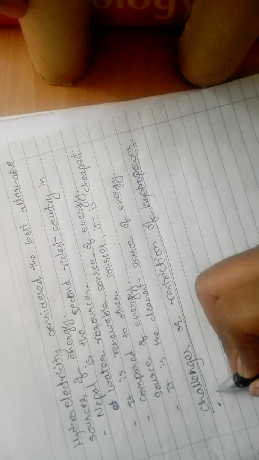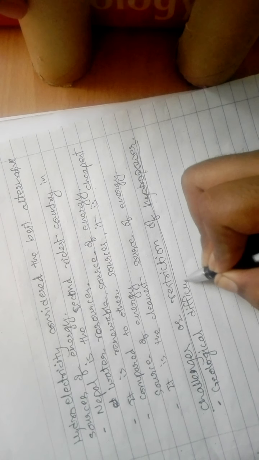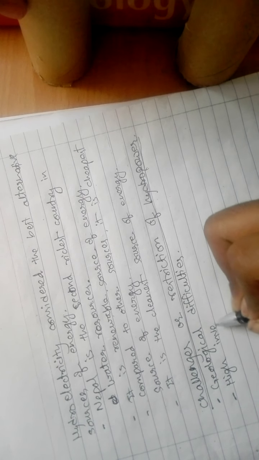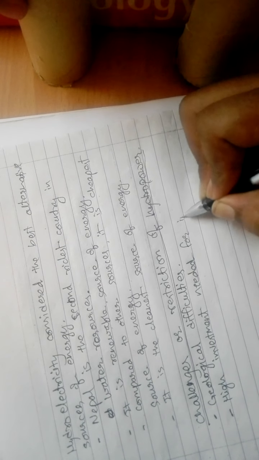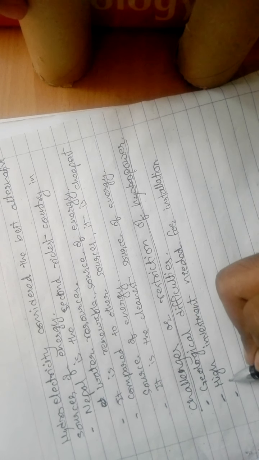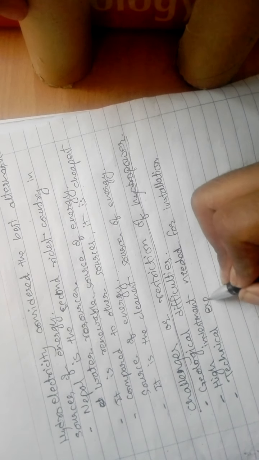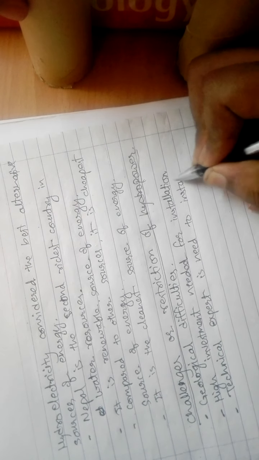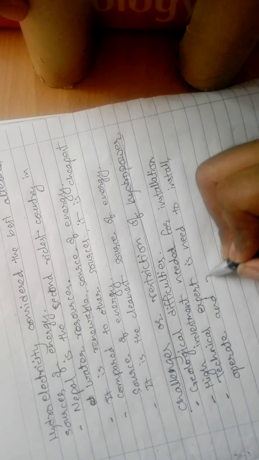The first one being geological difficulties, and another one is high investment needed for installation, and then technical experts are needed to install, operate and repair.